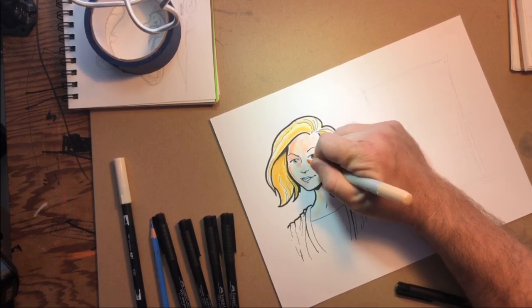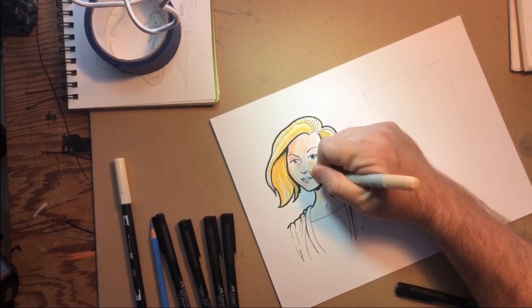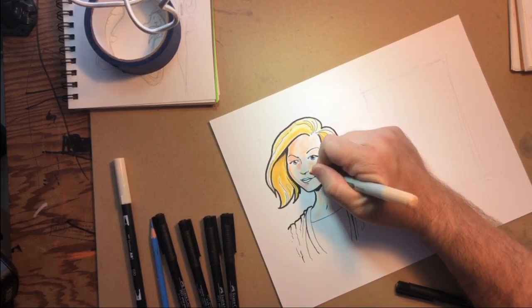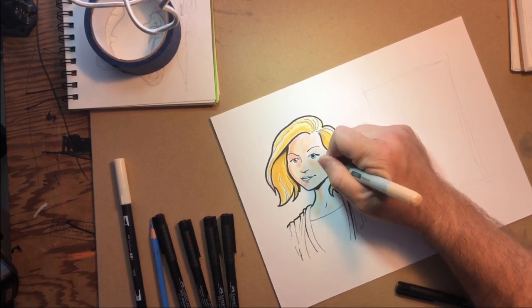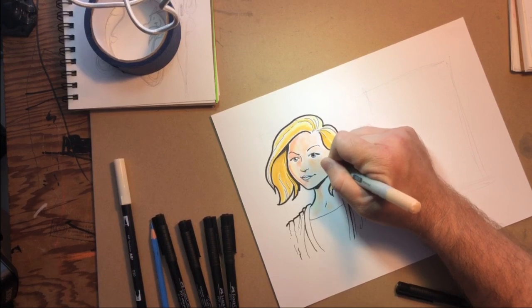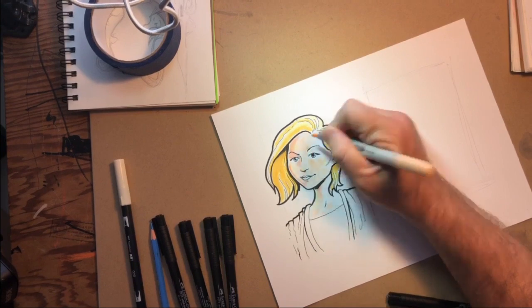Move this area a little bit. See how much ink is left in this marker. This is my E003 sketch marker. I need to get some refills.